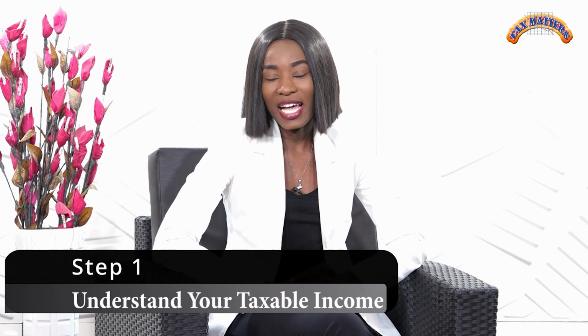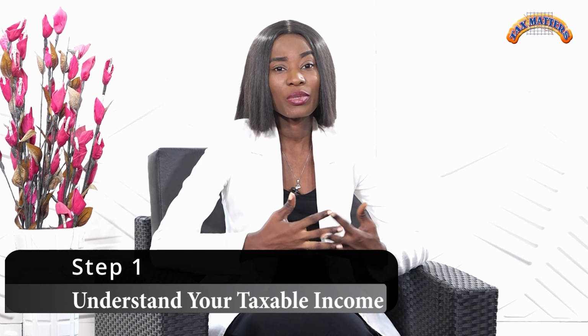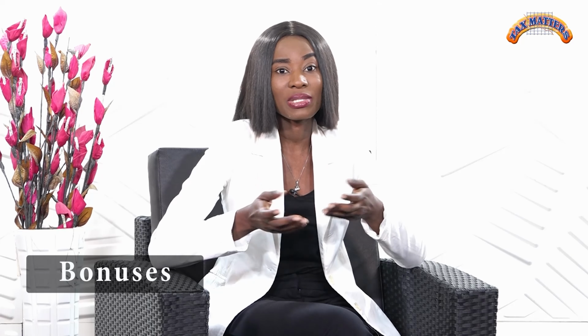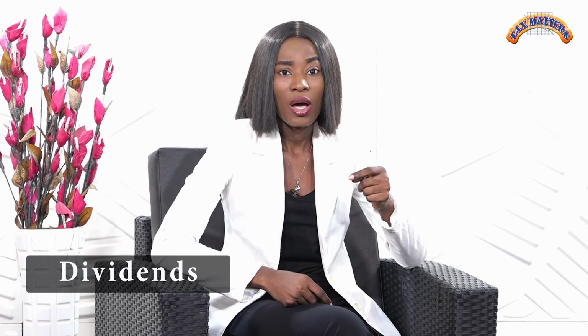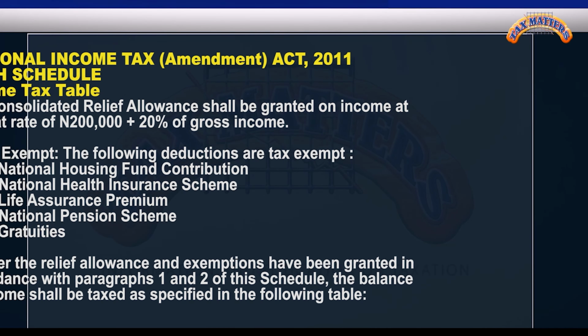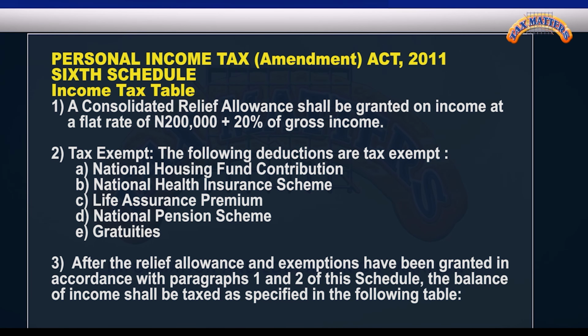Step 1. Understand your taxable income. Your taxable income isn't just your monthly salary. It includes all your earnings. That is, your salary, benefits, and possibly other income streams like dividends from investments. But you can also reduce this amount by applying deductions, which include certain expenses that the law considers non-taxable.